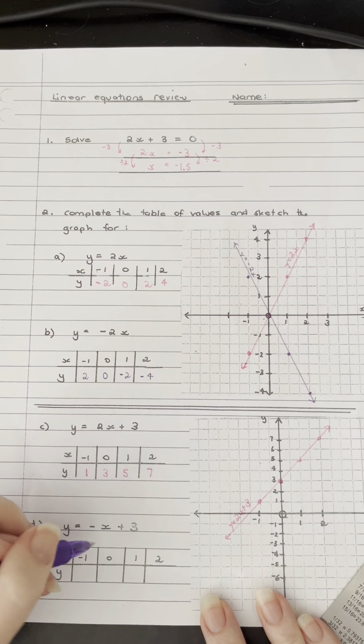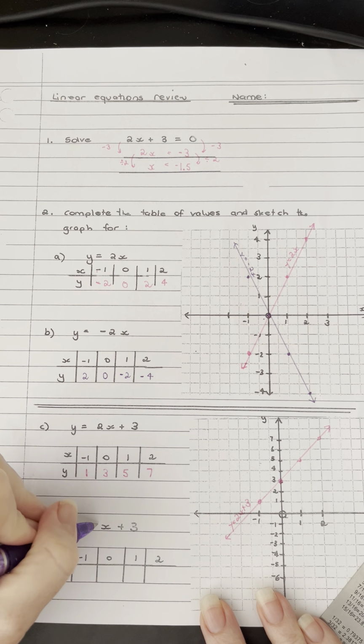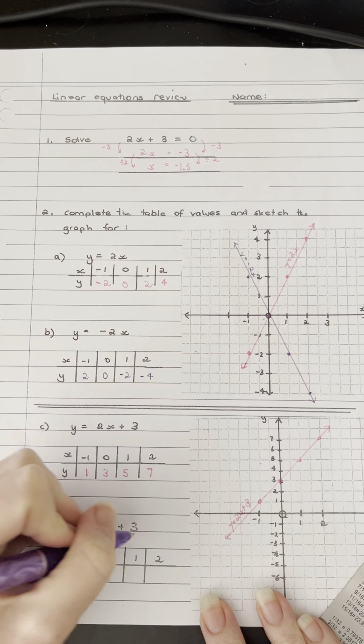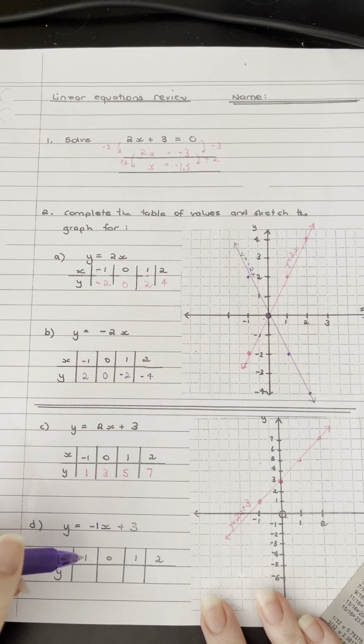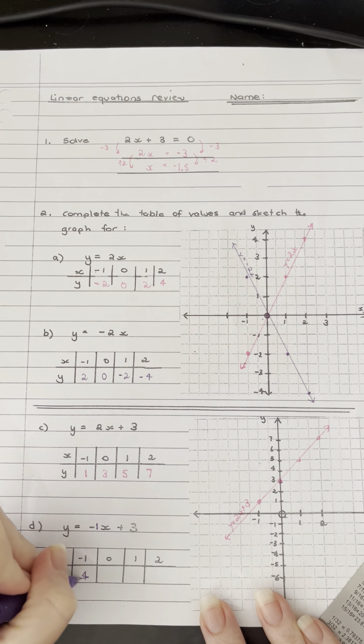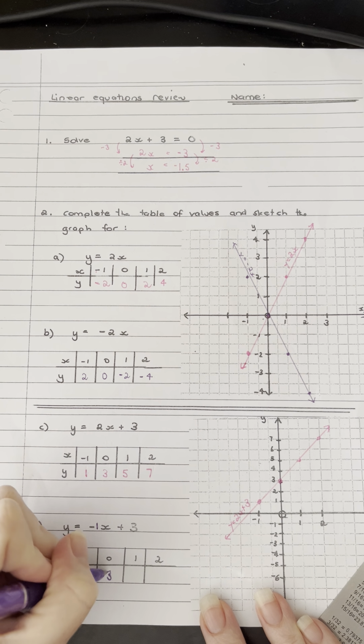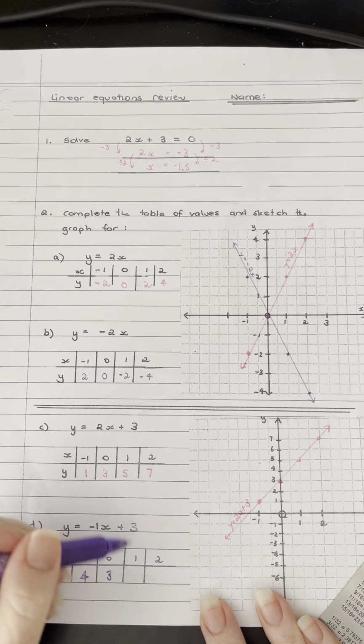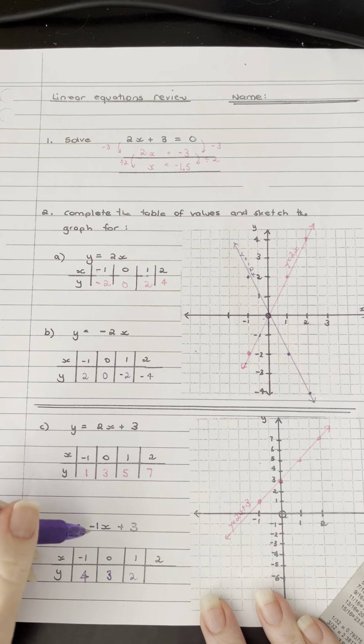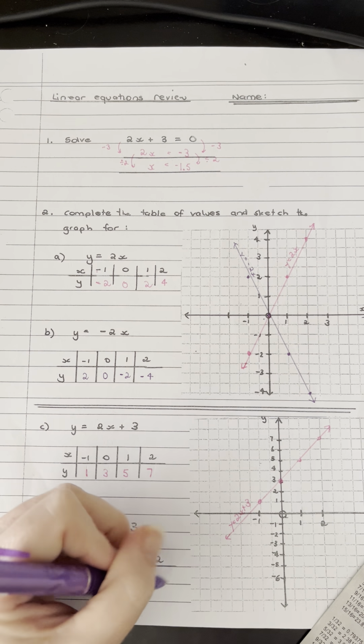Then when we do the next one, we've got negative x plus 3. That's the same as having negative 1 times x, and then we're adding 3 to it. So if we've got negative 1 times negative 1 is positive 1 plus 3 is 4. Then we have 0. Negative 1 times 0 is 0, plus 3 is 3. Negative 1 times 1 is negative 1, plus 3 is 2. And negative 1 times 2 is negative 2, plus 3 is 1.